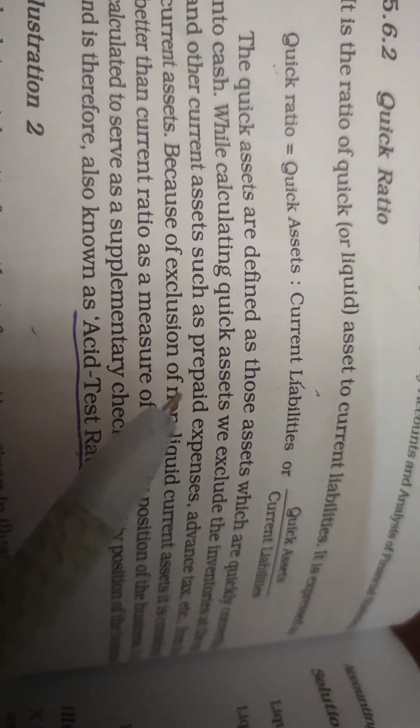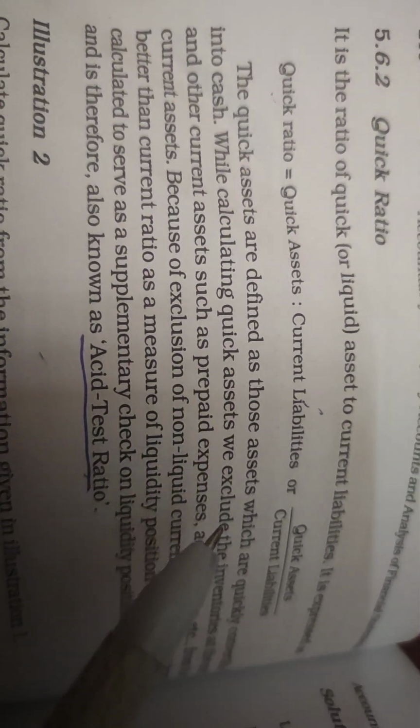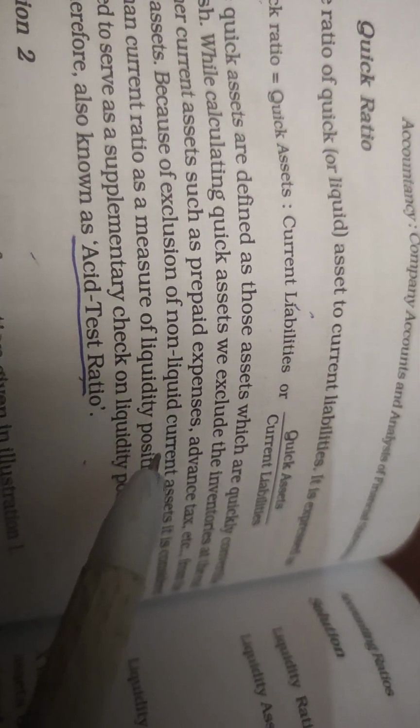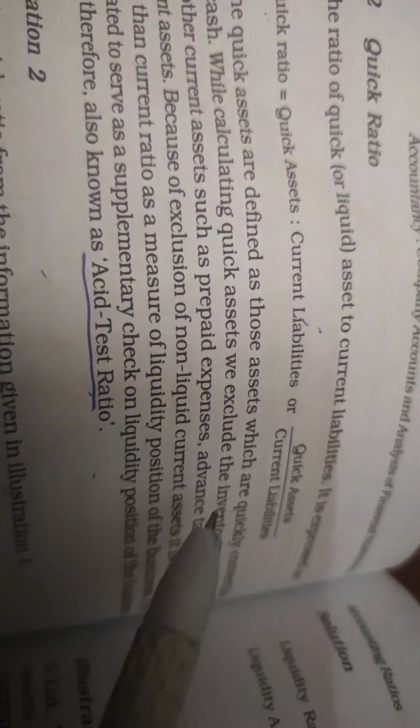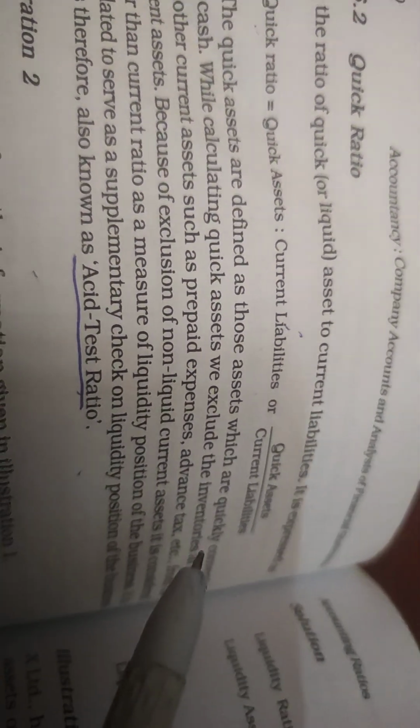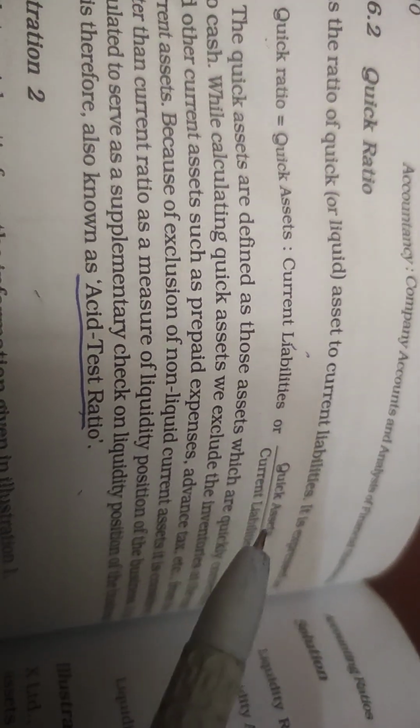So while calculating the quick assets, we exclude from the current assets items such as prepaid expenses, advance tax, and also the inventories. So quick assets means the assets that are quickly converted into cash.